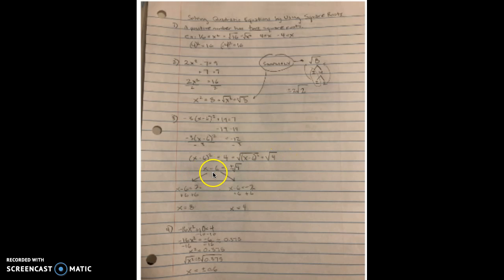So we take the square root of x minus 6 squared and the square root of 4. What we get is x minus 6 equals plus or minus the square root of 4, which is 2. So we have two possibilities here, because a positive 2 or a negative 2 changes everything. On this side, we have x minus 6 equals positive 2. And on this side, we have x minus 6 equals negative 2. We're going to add 6 to both sides, and what we get is x equals 8. Do the same thing here: add 6 to both sides, and when we have negative 2, x is equal to 4.